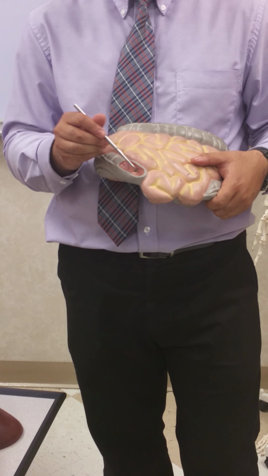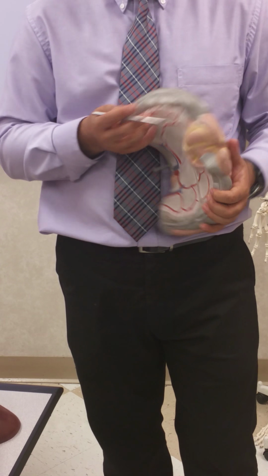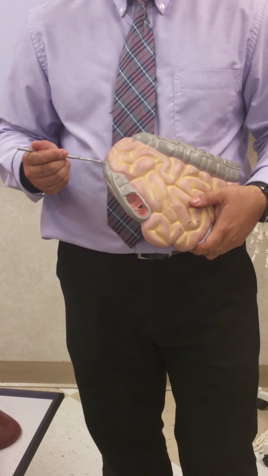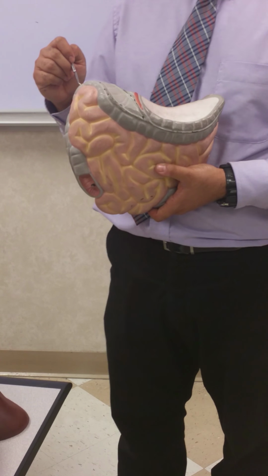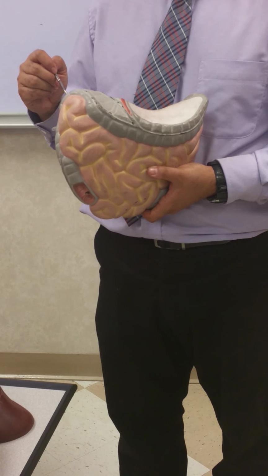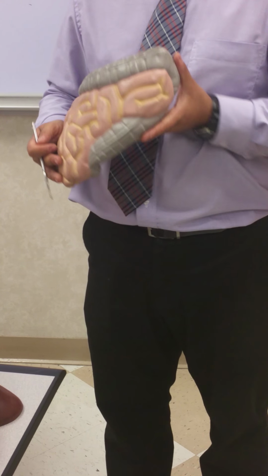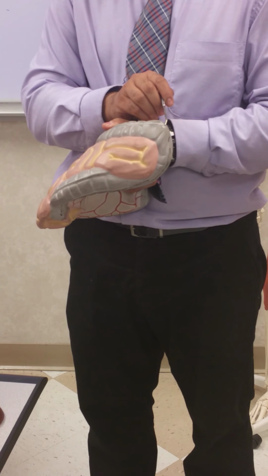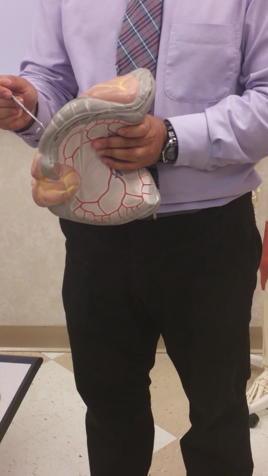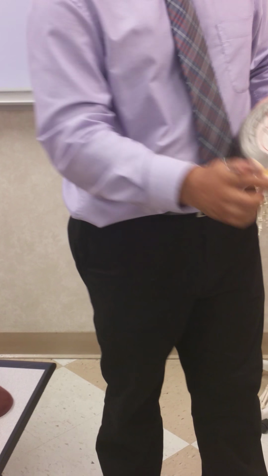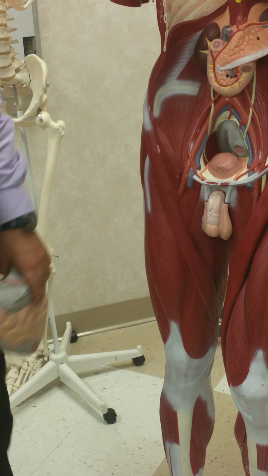Next, the large intestine. This is what? Cecum. Appendix. Ascending colon. Hepatic flexure or right colic flexure. Transverse colon. Splenic flexure or left colic flexure. Descending colon. And then we're going to have here the sigmoid flexure and the sigmoid colon, and then the rectum and anal canal. Okay?